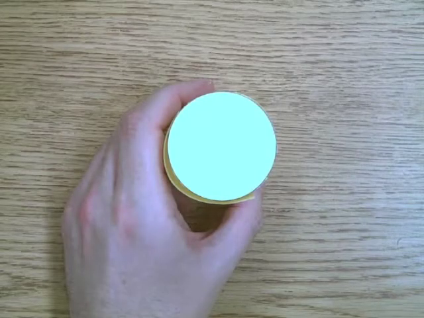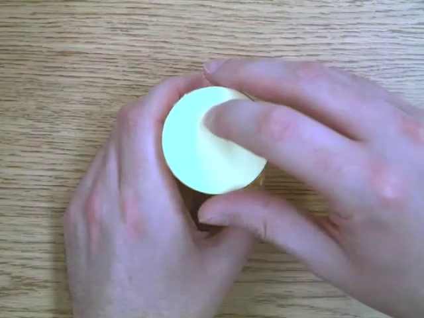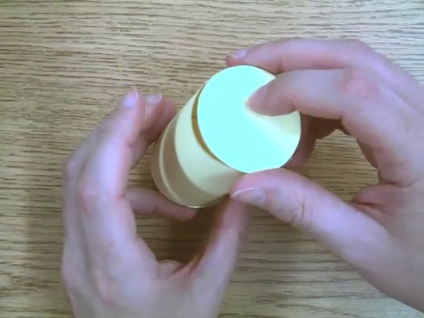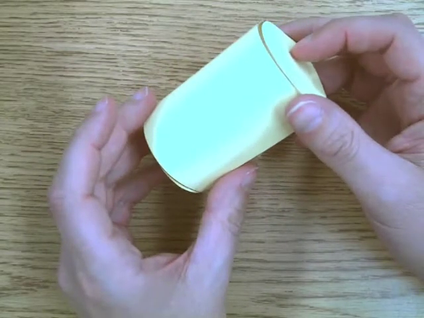Lesson 10-9. Our objective is learning to find the surface area of a cylinder. And here we have a cylinder, and it has a circular base on one side and another circular base on the other, and they're connected by a curved surface.